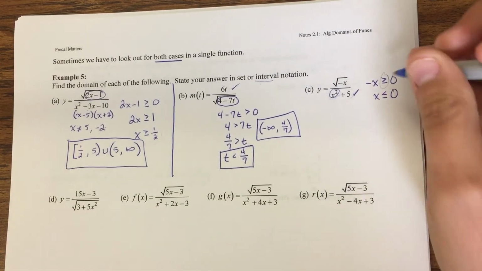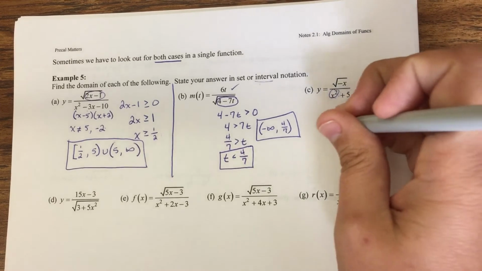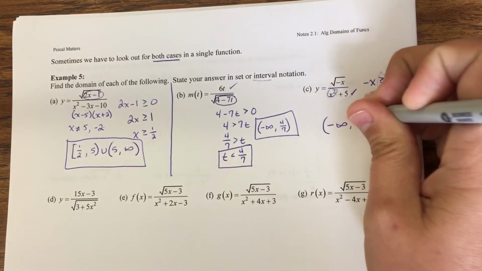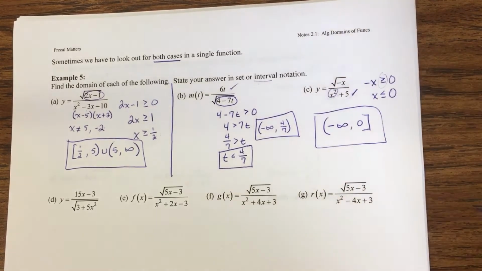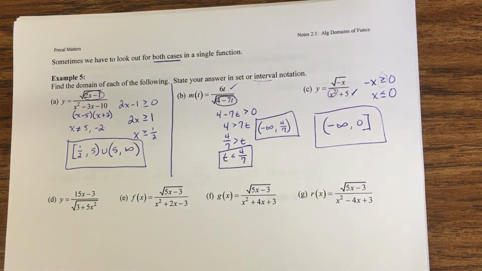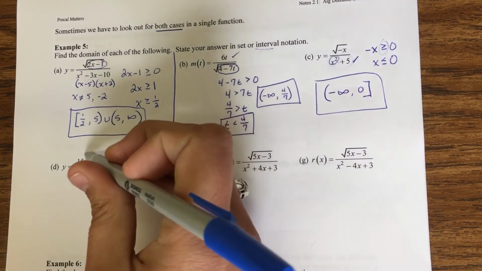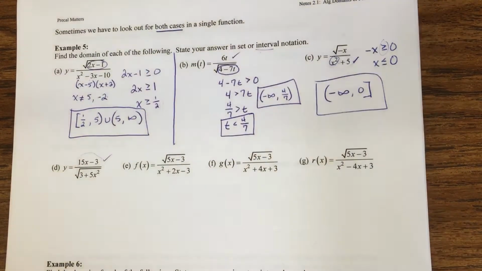So the only thing that I need is for x to be less than or equal to 0. So x is less than or equal to 0 looks like this. Okay? So hopefully that makes sense. Sometimes you're going to have to use a little bit of logic to make your life a little bit easier. Take a look at letter D. On the top, nothing, so we're good.